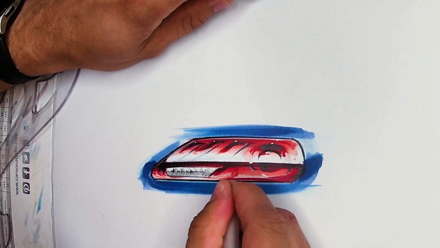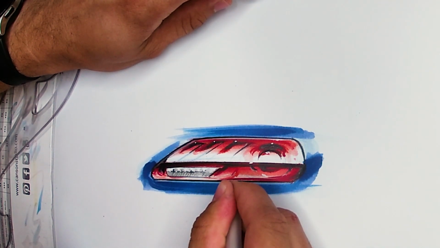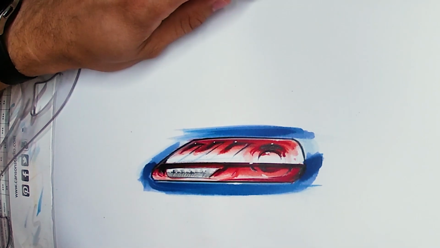Even on the car, not just the taillight, I will catch a little bit of a highlight.